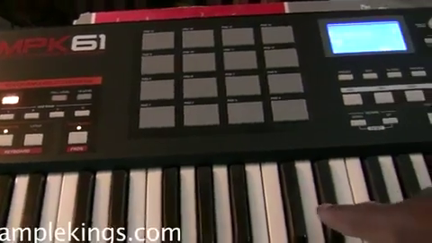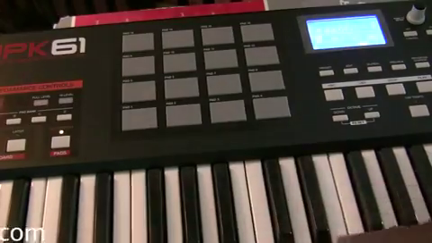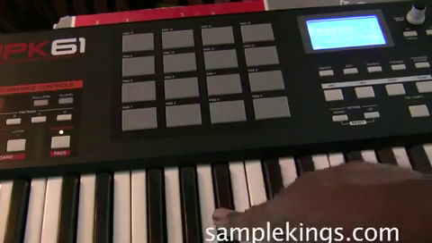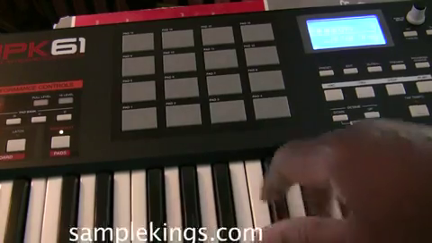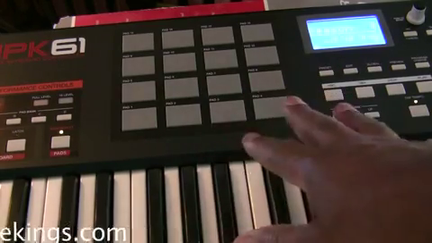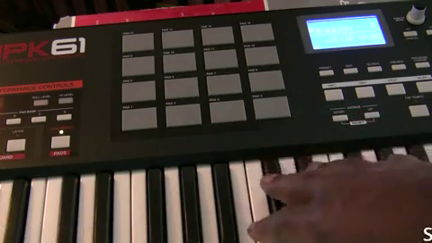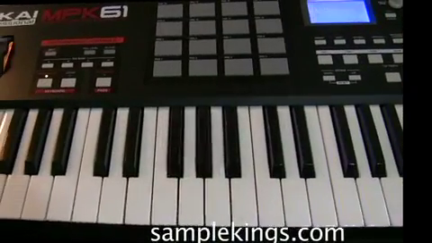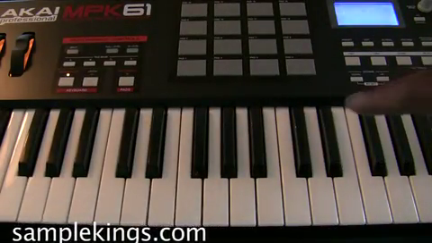So for example, I want to split here. I'll press this button down and I want to split from here right here over. So I can split my sounds up on the keyboard if I want to. Let's say, for example, I had a bass over here, I want to have keys over here. That's a split keyboard. The next feature I want to talk about is our Arpeggiator button, which is right over here.